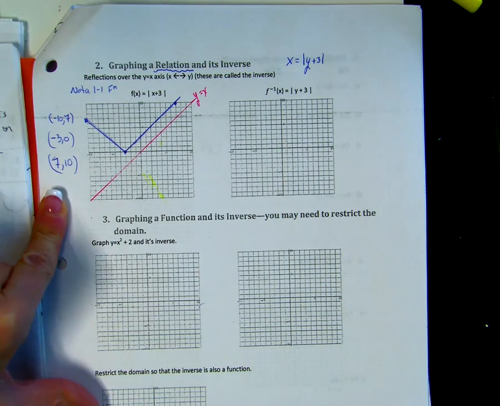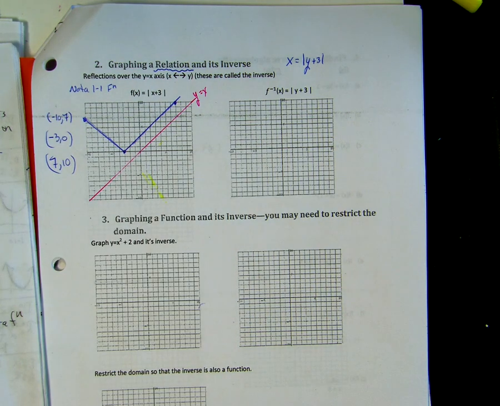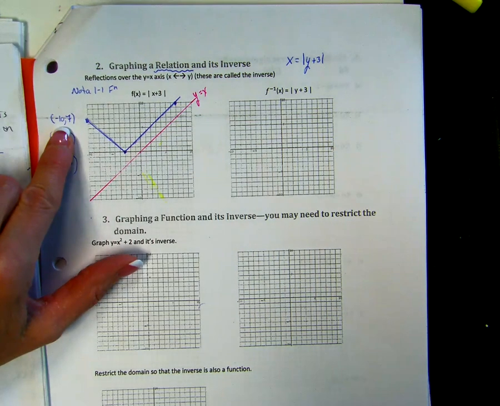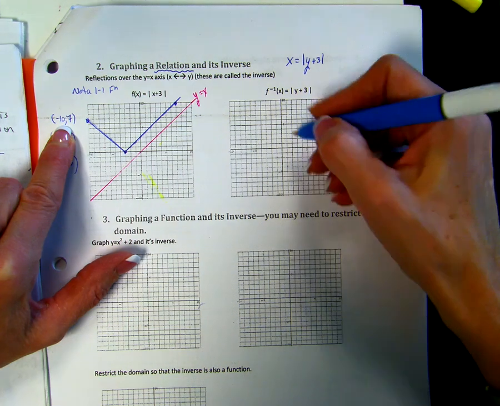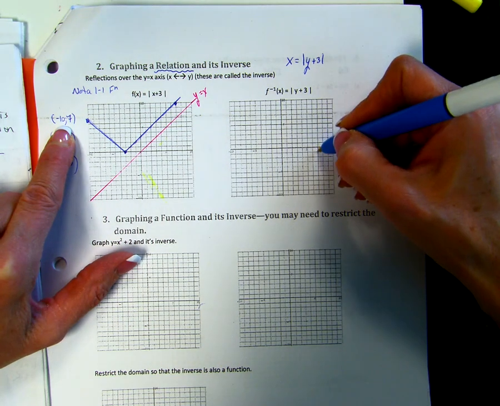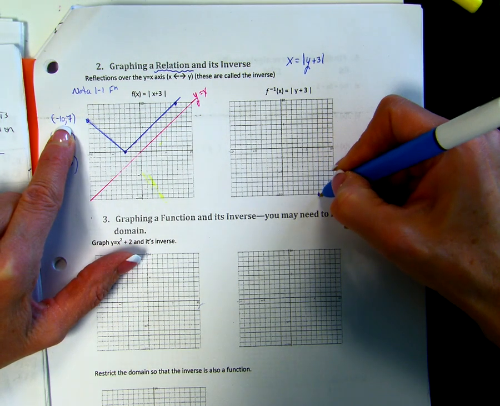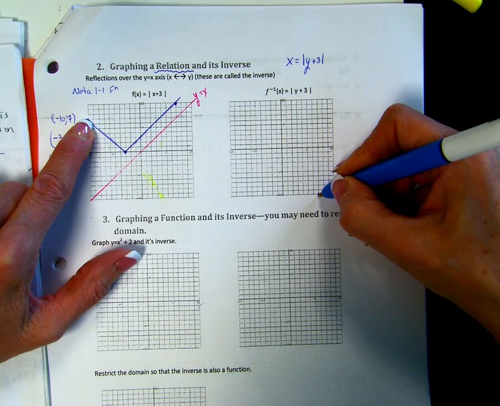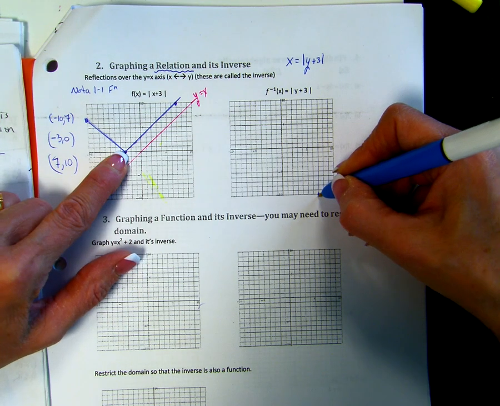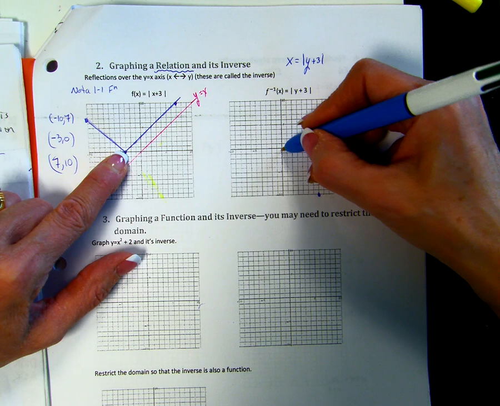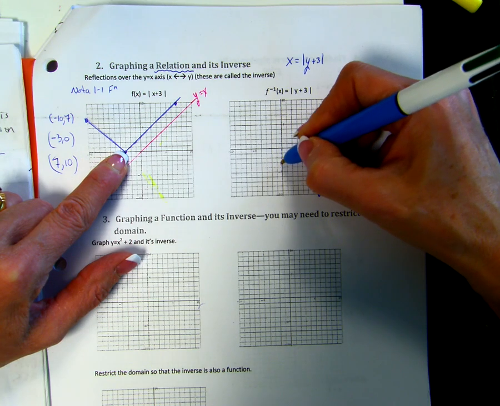Okay, so when I'm taking an inverse, I'm exchanging x and y. So not -10, 7, but x is 7 and y is -10. So this point went down here. Not -3, 0, but x is 0 and y is -3.